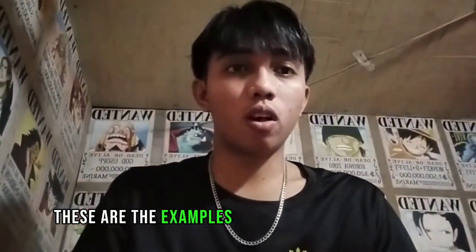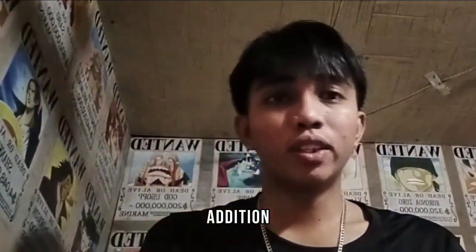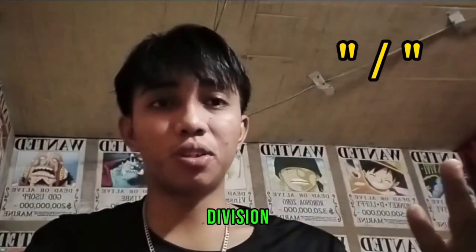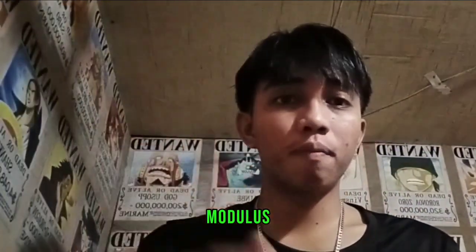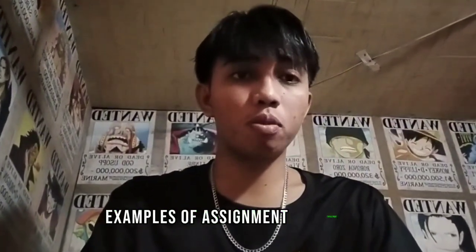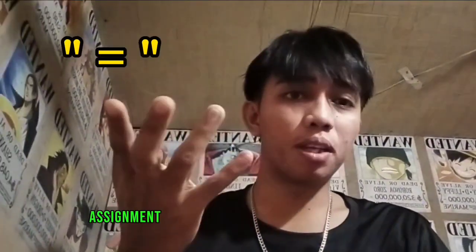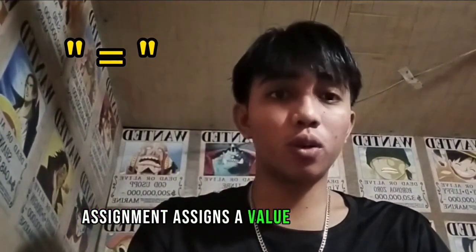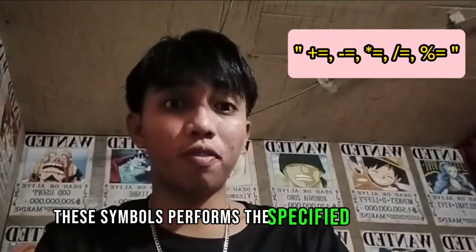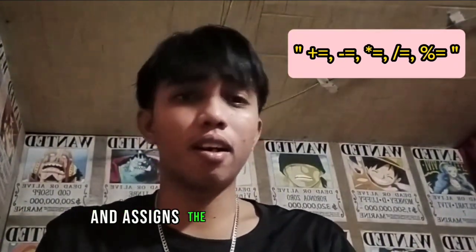These are the examples of arithmetic operators: addition, subtraction, multiplication, division, modulus, and exponentiation. Examples of assignment operators: assignment assigns a value to a variable, and these symbols perform the specified operation and assign the result to the variable.